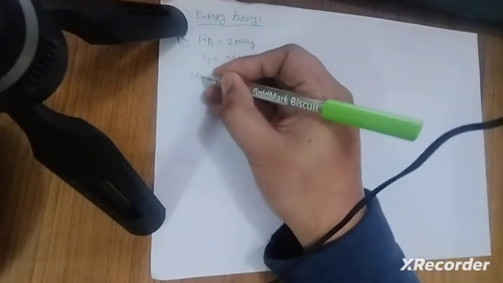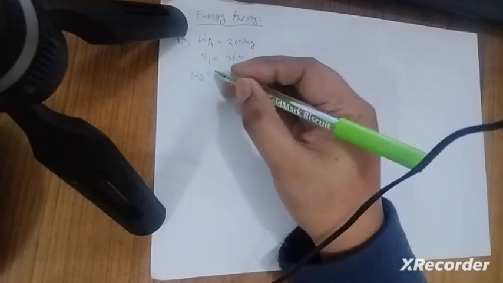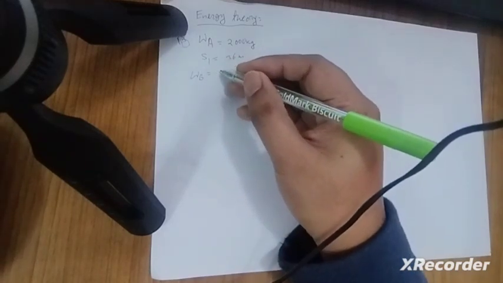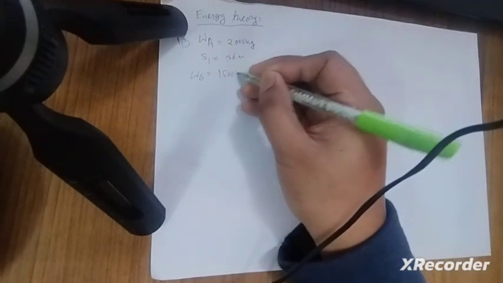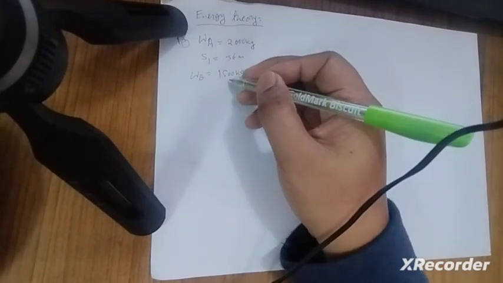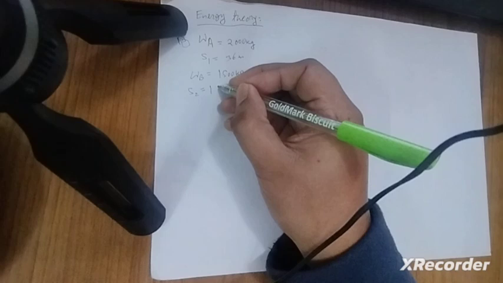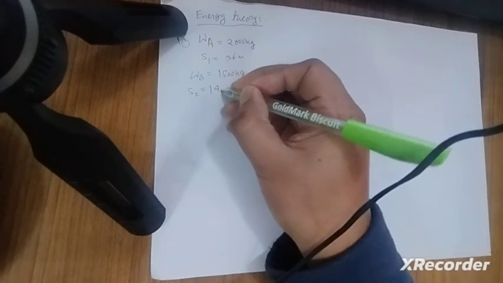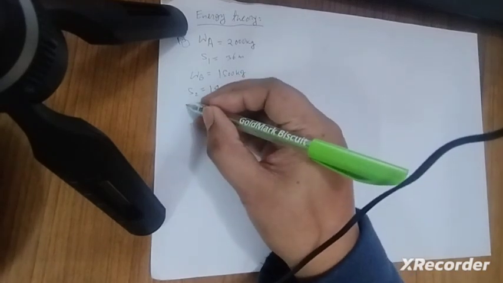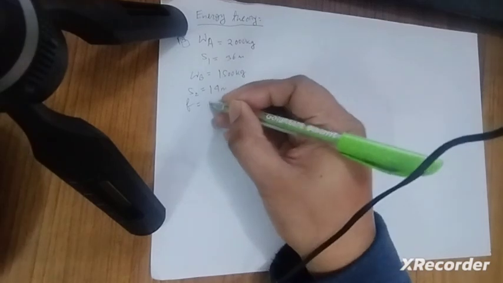The stationary vehicle is B, which has a weight of 1500 kg, and both vehicles will collide and skid together up to 14 meter. The coefficient of friction is F, which is given as 0.5.